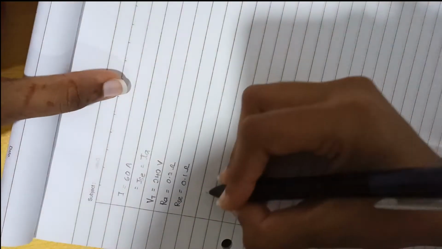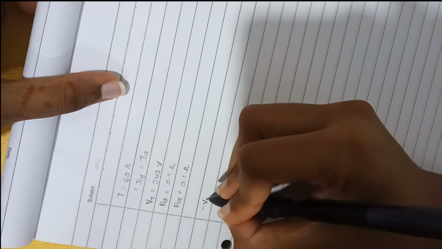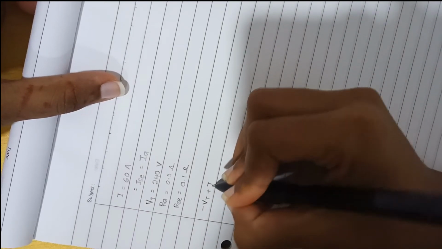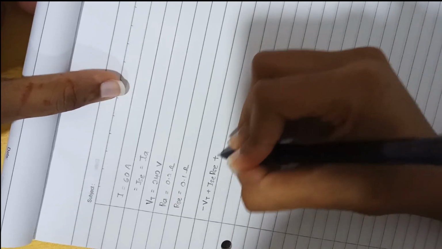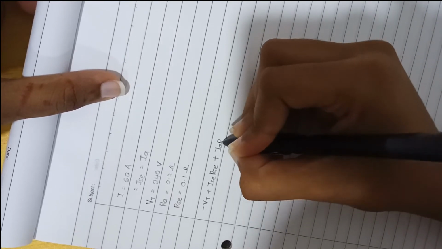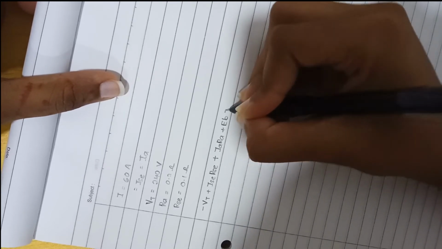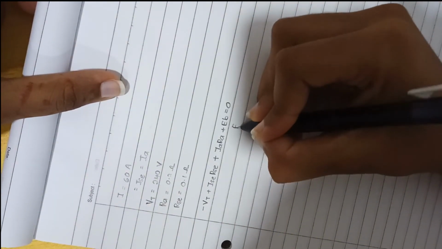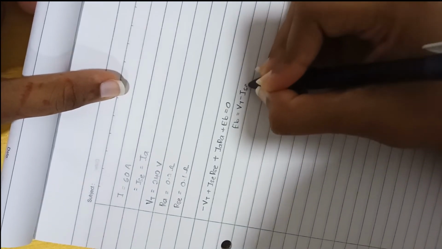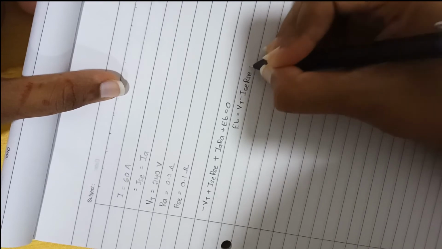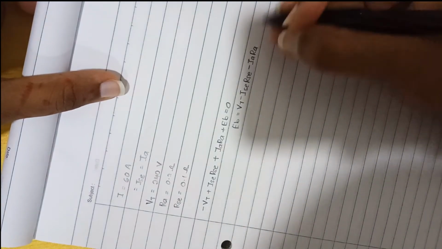So let's write down the formula first. Negative VT plus ISE RSE plus IA RA plus EB equals 0. EB equals VT minus ISE RSE minus IA RA.